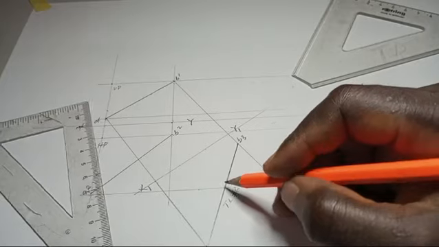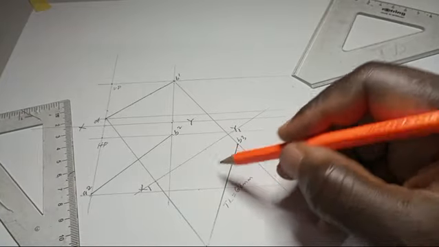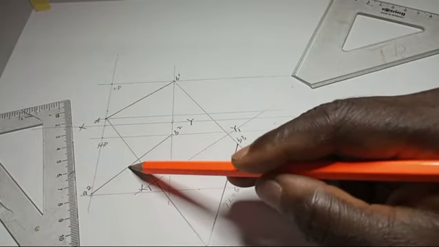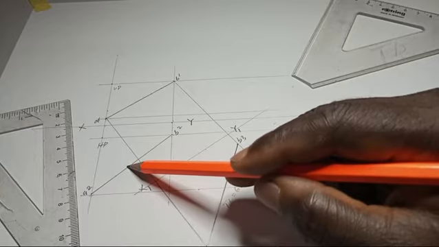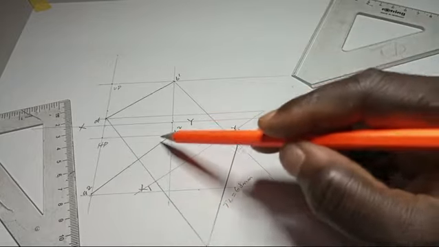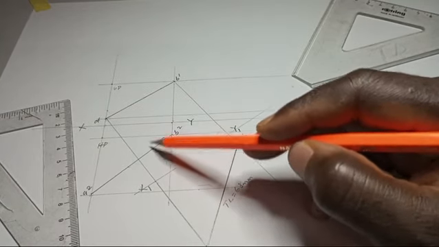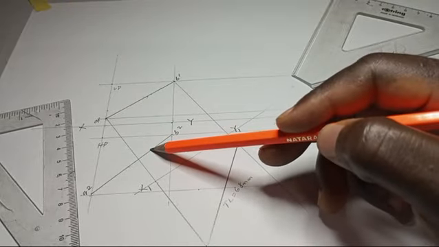So we have been able to obtain it now. But for you to confirm that what you have done is correct, we are going to determine the true length of the line using the horizontal plane, and you are supposed to get the same thing, because this line is the same thing as this line. It's the same line, viewing it on the vertical plane and viewing it on the horizontal plane.